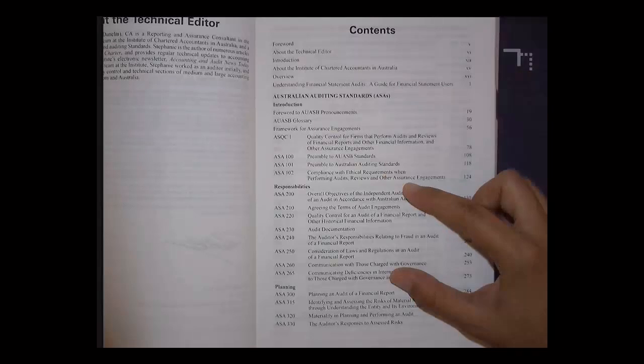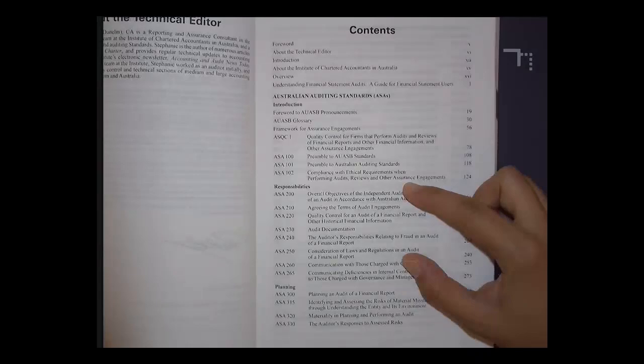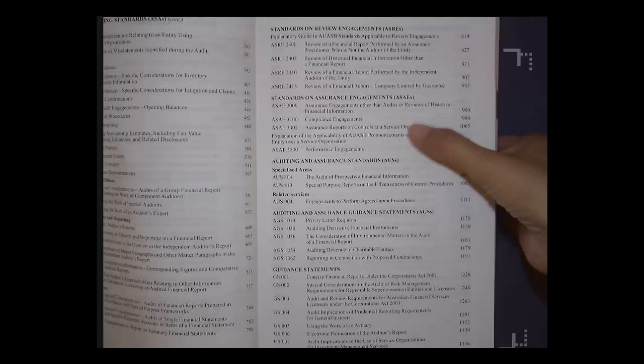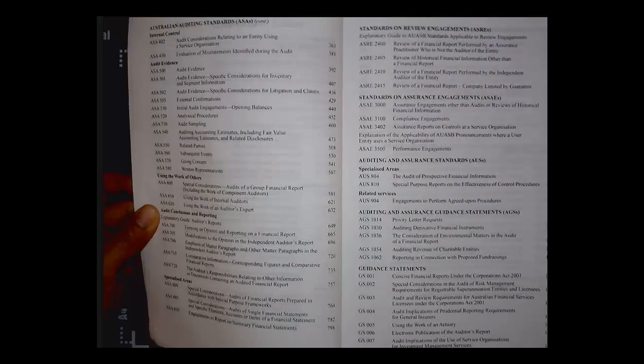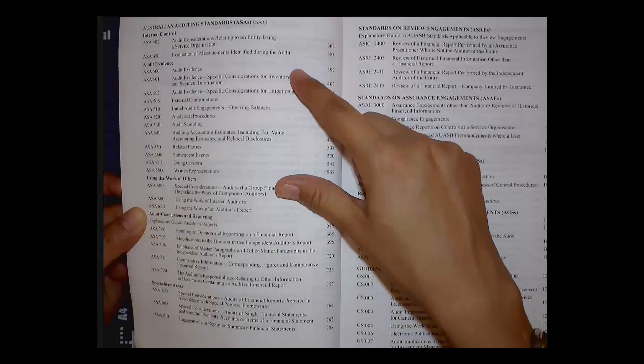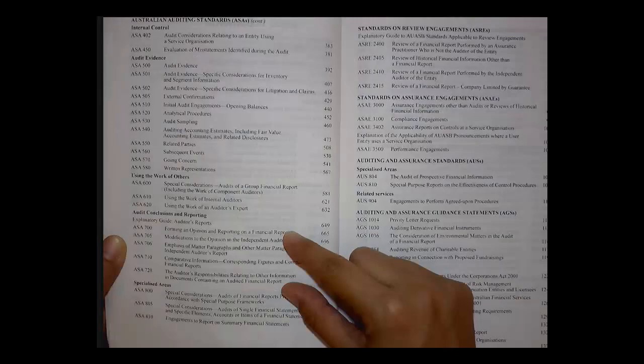So this includes things like fraud, how to document the audit, considering the law. Planning is everything in the 300s. Audit evidence is everything in the 500 range. And then audit opinions is everything in the 700 range. So I'm going to use ASA 240 as an example. So ASA 240 is the standard on fraud. Let me find the right page here.